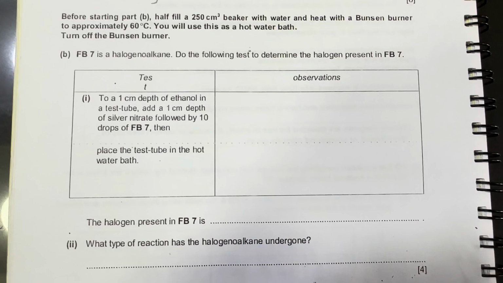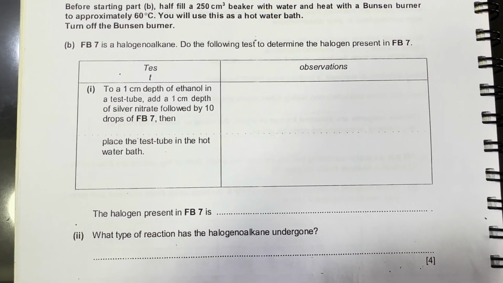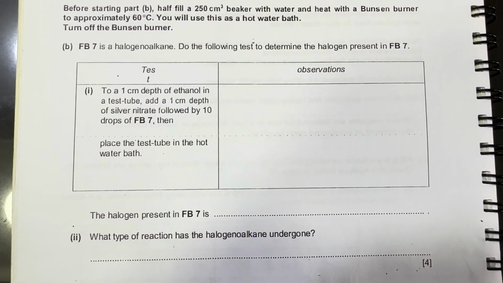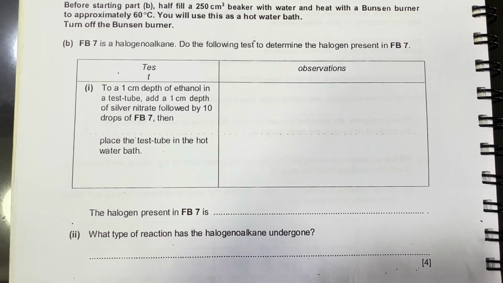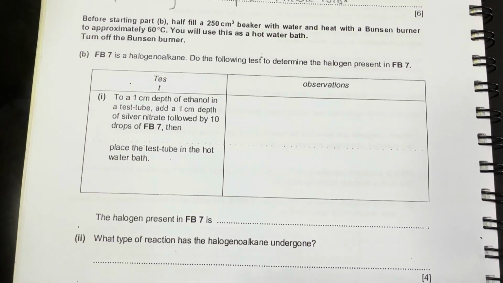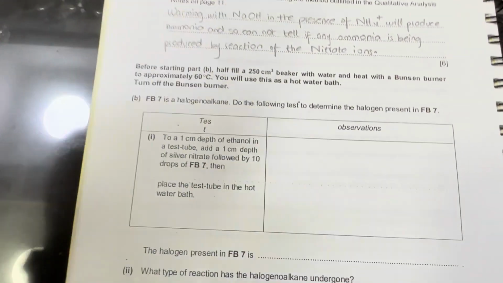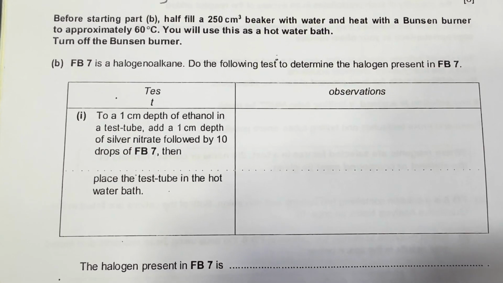Moving on to this part B, in which they have said FB7 is a halogenoalkane. Do the following test to determine the halogen present in FB7. Now the solution which they have given us here, FB7, is a colorless liquid, and we will see which halogen is present in this by testing in this way.